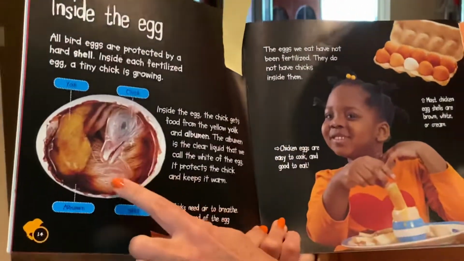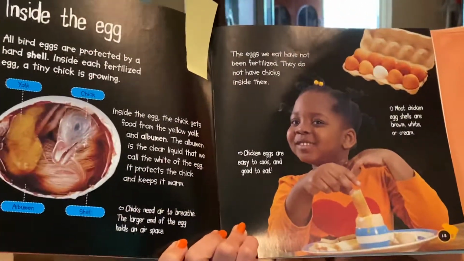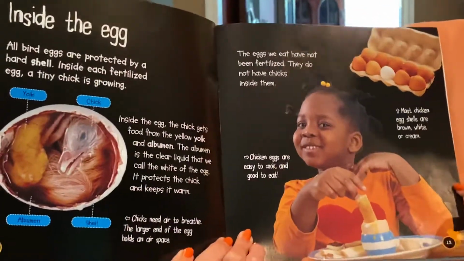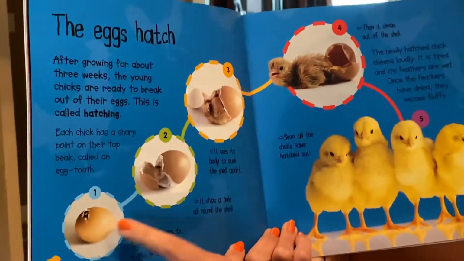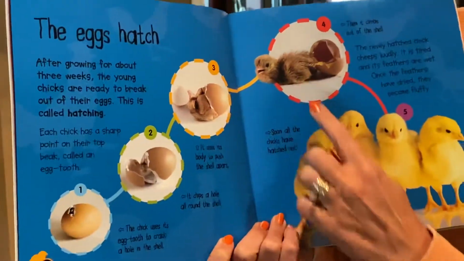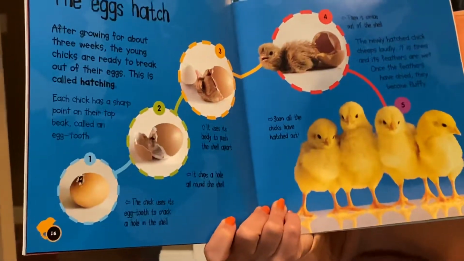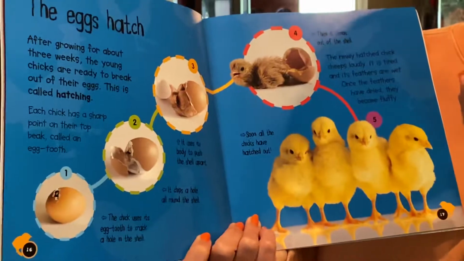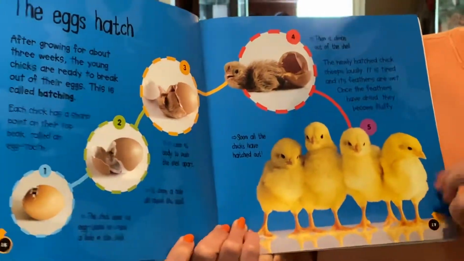So here it is inside the egg. But like we just did, these are the ones that have not been fertilized and they make breakfast for us. Just seeing the life cycle one more time into the little chicks. And it's called the egg tooth that helps it come out. All right, so we will revisit this tomorrow to see how our eggs are doing, are they losing their shell. So we will revisit this.